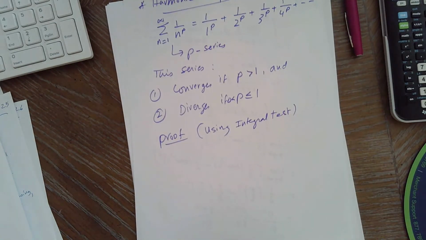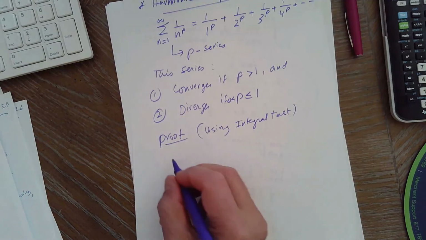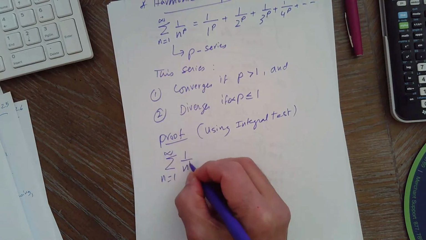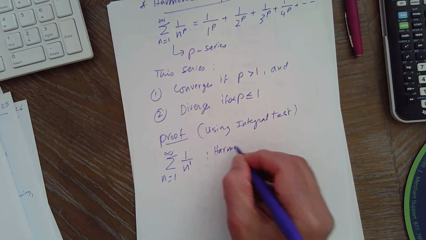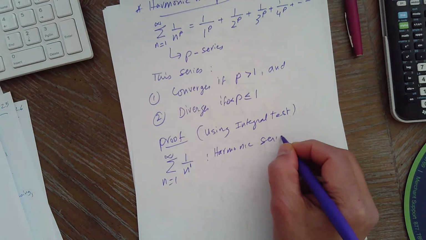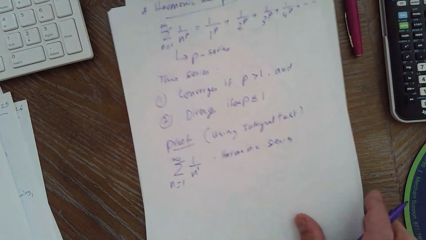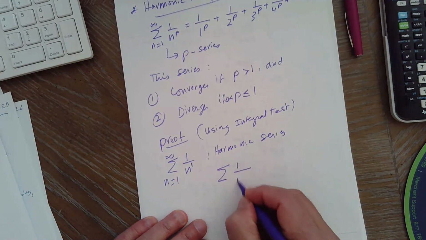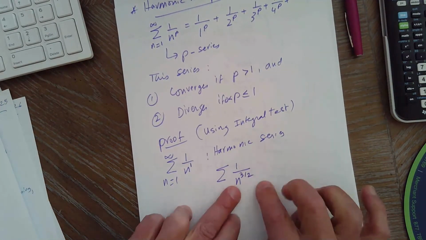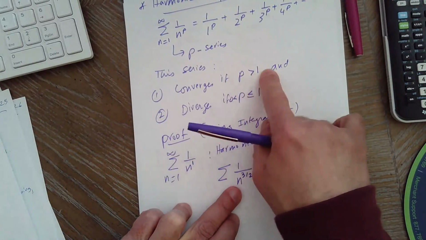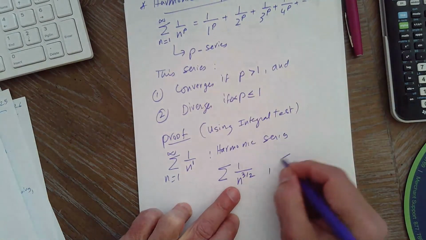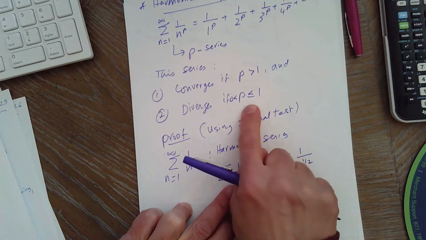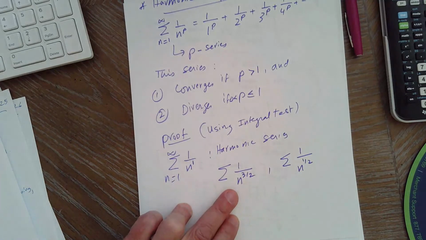So now, by just looking at the series, if we're looking only at sum 1 over n, 1 to infinity, where the power is 1, this is the harmonic series. So if you see the harmonic series, it's a P series where p is 1, okay? So now, right away, if I ask, what is this? 1 over n to the 3 halves. You say converges, it's a P series, p greater than 1, it converges because of that. If I say sum 1 over n to the 1 half, you say diverges, it's a P series with p between 0 and 1, okay?